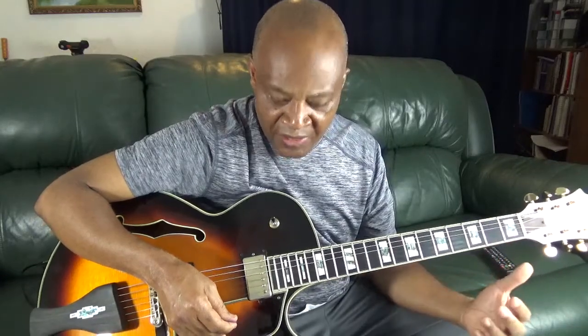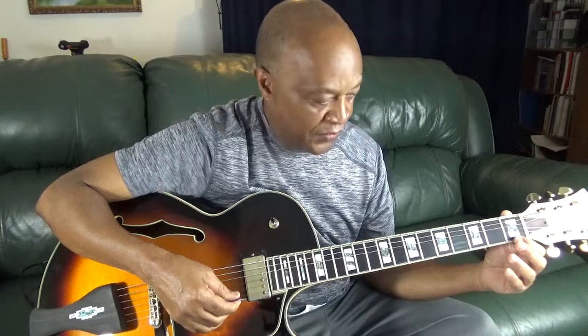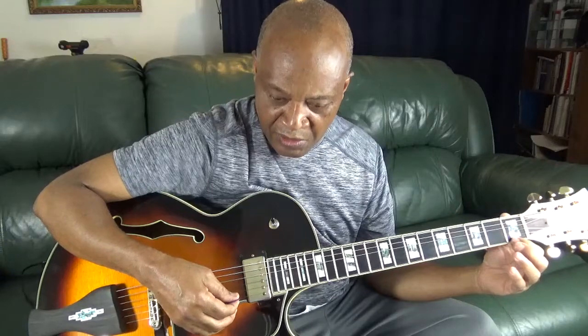If I play the first note on the first fret on the E string, if I press it down, this is F. You need to keep that in mind now.